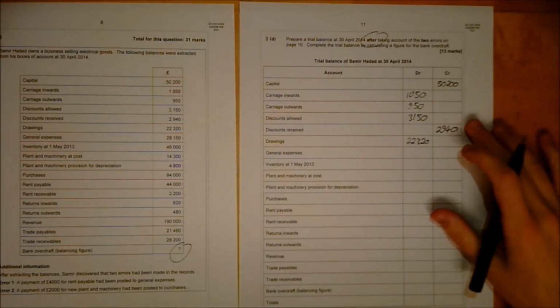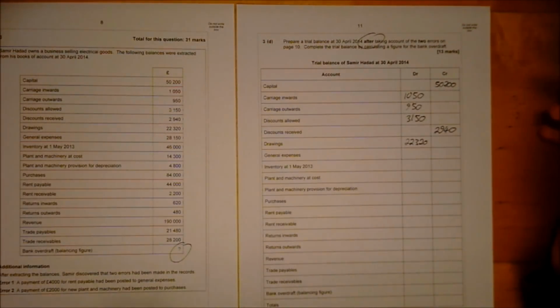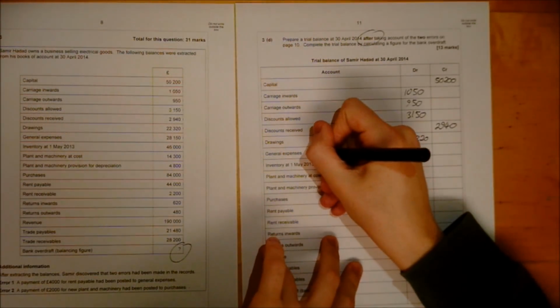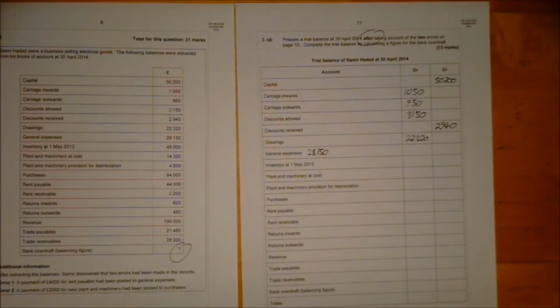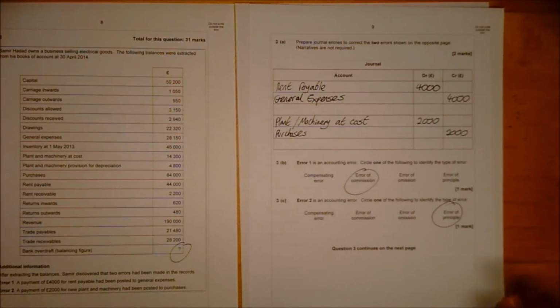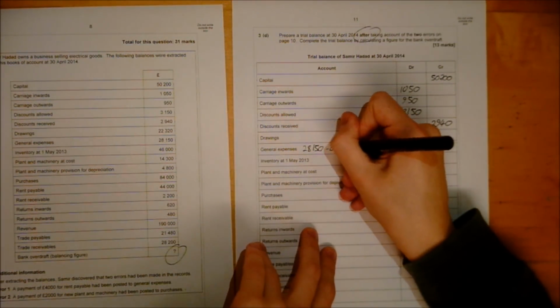What's important now is that it's after taking into account the figures we had earlier, the errors. So general expenses was 28,150, and what did we do? Well, we've credited 4,000 in the general expenses account, which is decreasing an expense, because expenses go up on the debit.